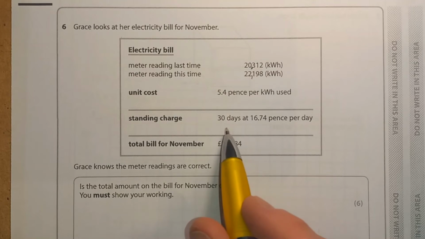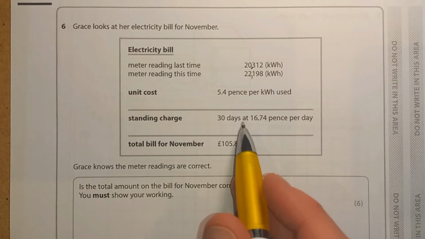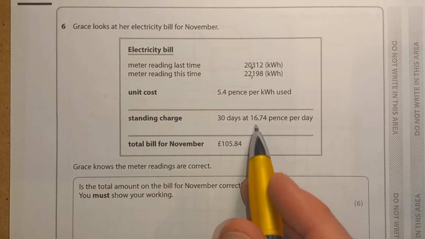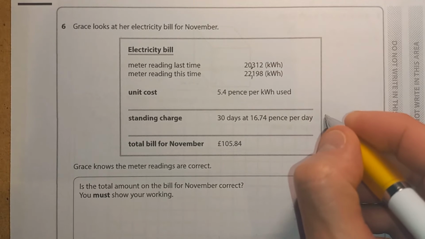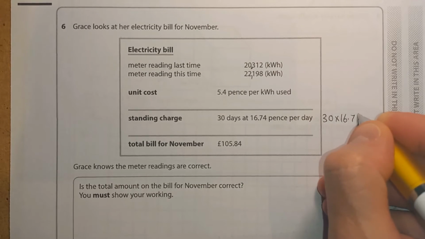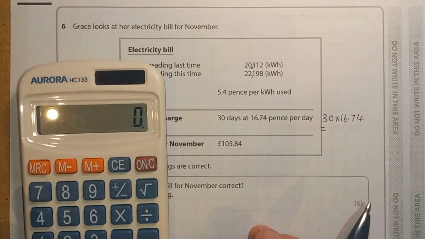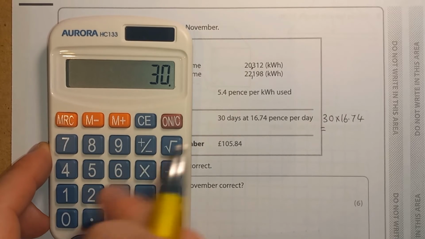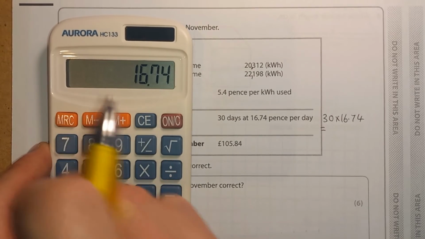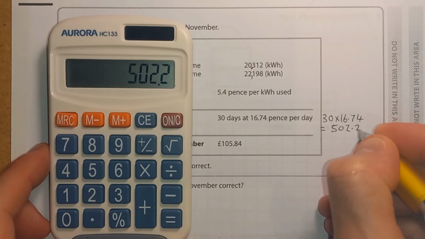Right. Well, first of all, we've got the standing charge. So even if you had used no electricity, you'd still have to pay the standing charge. So we've got 30 days at 16.74p. So if we multiply those together, we get 502.2.